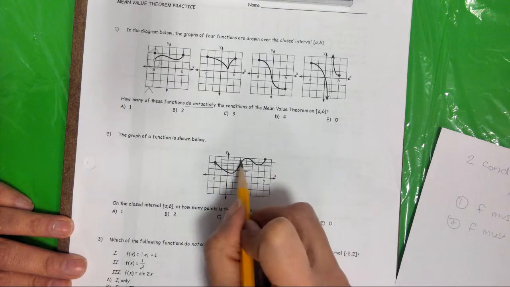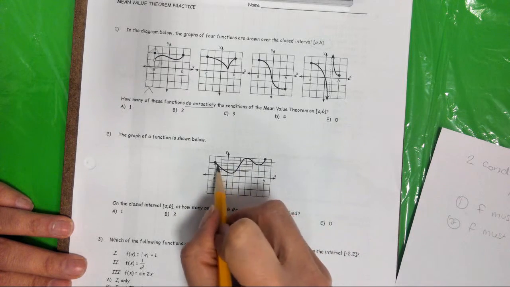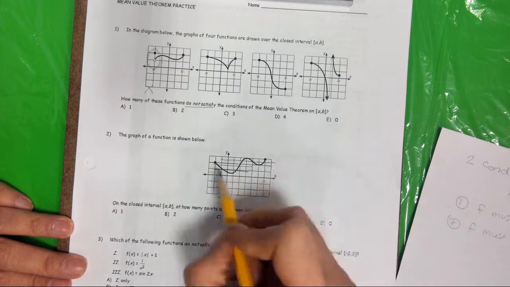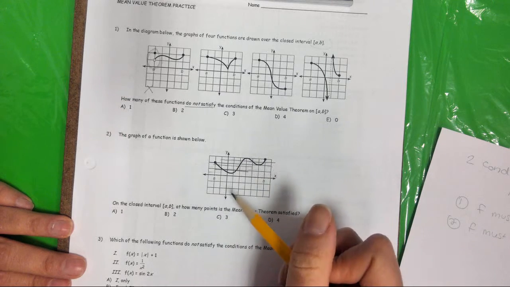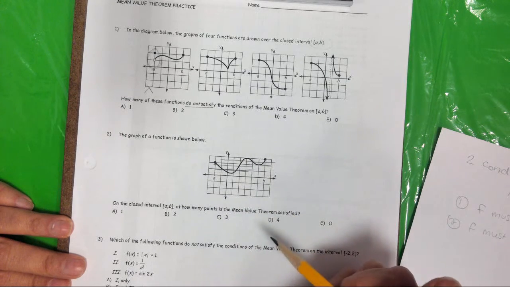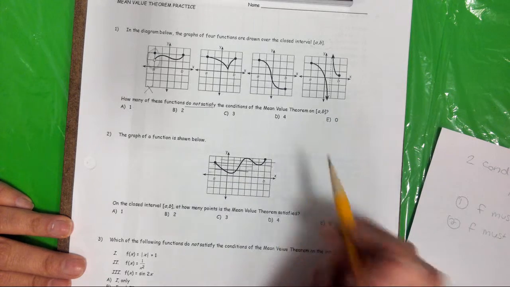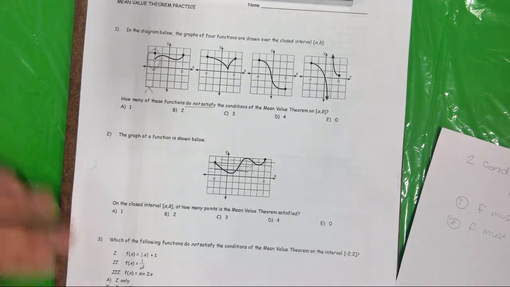So here's one secant line from here to here, here to here, here to here. So after I drew all these secant lines, how many tangent lines would map on to those secant lines? I'll leave that up to you to figure out.